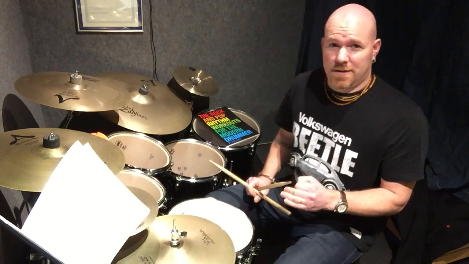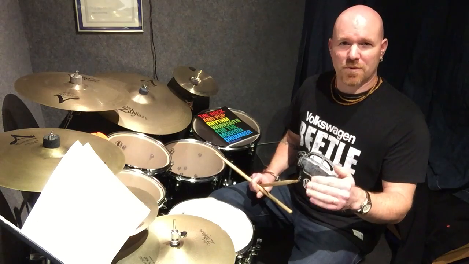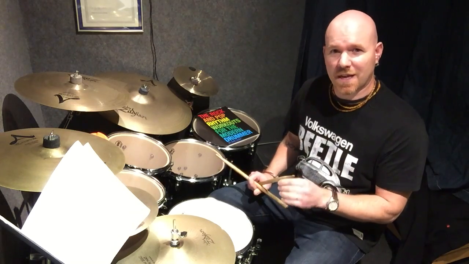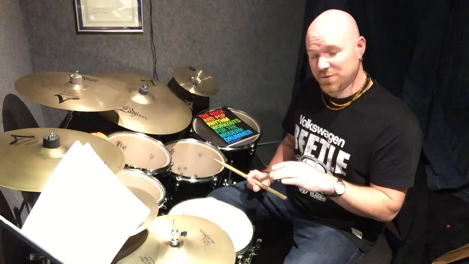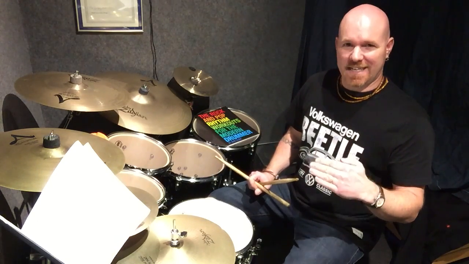When you get to grade 2, you still need to know 2/4, 3/4, 4/4, although the examples they give might be slightly more tricky to understand when you're listening to them. But they also add in 6/8.